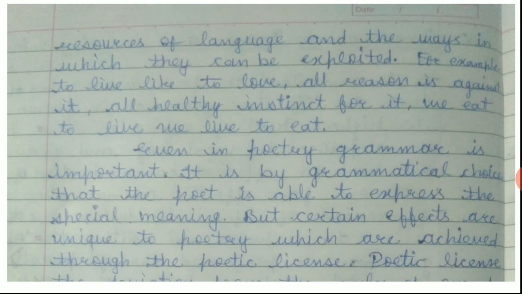And the knowledge of the ways, what are the different ways of expressing the same thing, how I can say the same thing, the same meaning using different words, using different structure, sentence patterns, that should be known to the writer also. For example, to live like to love, all reason is against it, all healthy instinct for it, we eat to live, we live to eat.